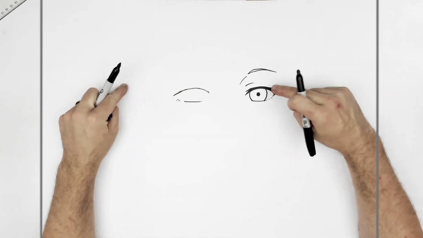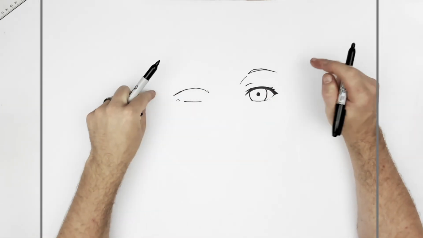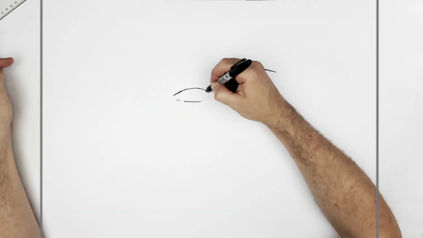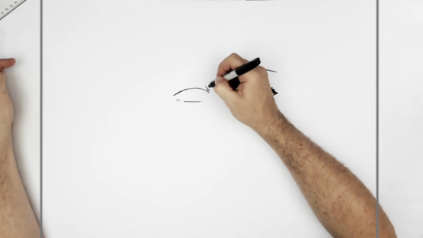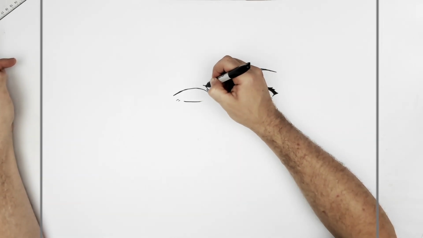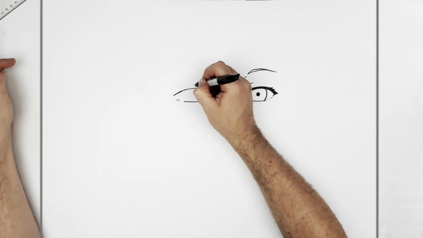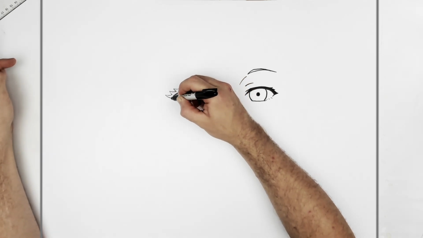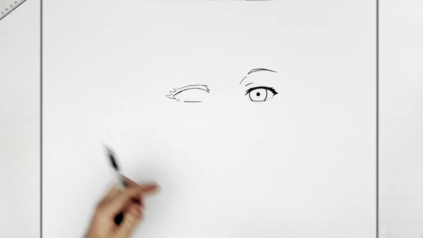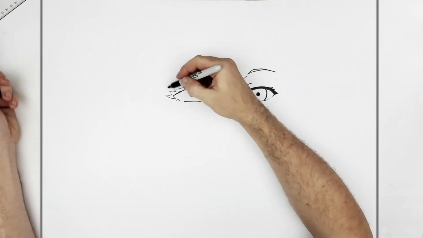You want to copy this side more or less, just going in the opposite direction, kind of like a mirror. Actually, another little spike on this side. Right, and then just color it black.